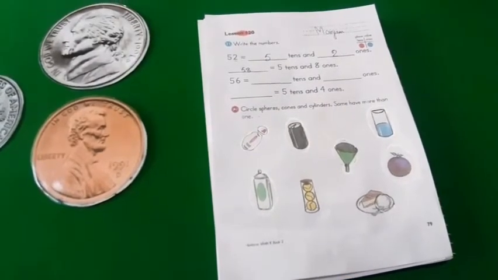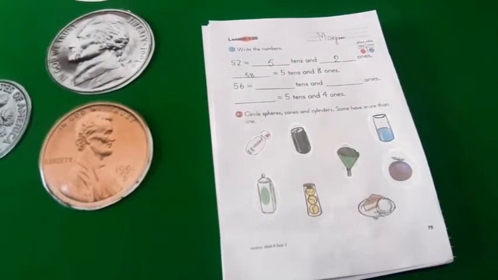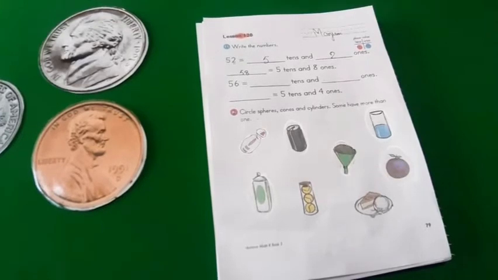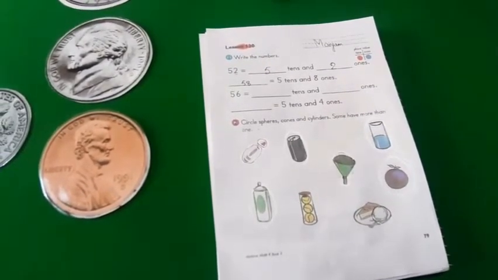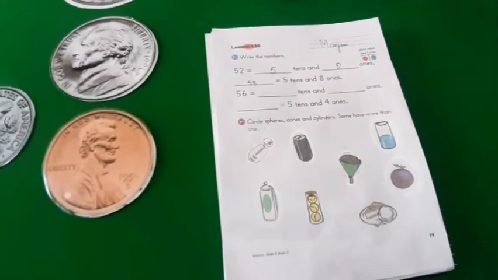Now what I want you to do is the rest yourselves, because we've done this twice before, so I want you to practice on your own now. All right, okay, now let's go to the next page.